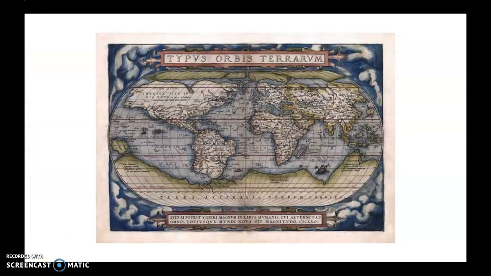This last map is by cartographer Ortelius from 1571, and this world map was one of the first maps to show considerable extent of the Western Hemisphere, as well as the Antarctic landmass. Take a look at how North America is depicted, South America, Africa, Europe, the Middle East, and Asia, and all of the islands in the Pacific, also known as Oceania and Southeast Asia.